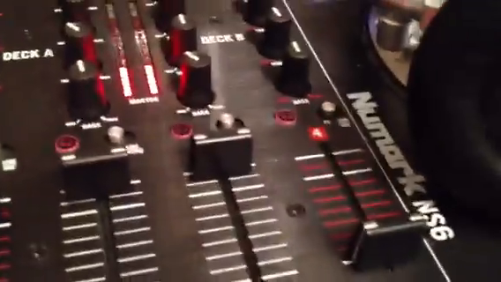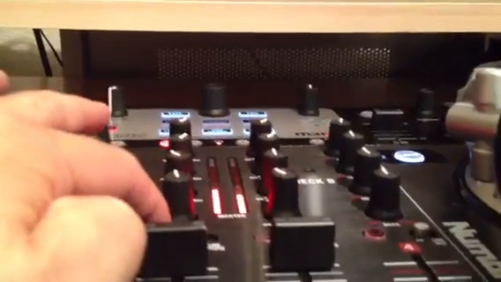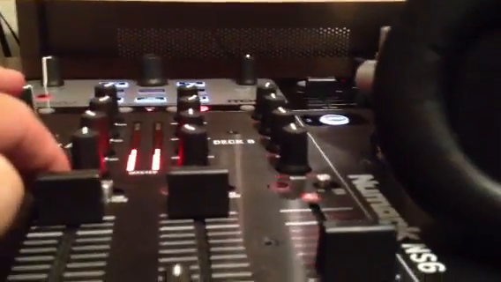Okay, now I want you to see up here, I actually have this off here, okay, and this all the way over. I don't have my split Q on. I have this all the way over to Q, okay, and when I hit the on button here, okay, they're on.